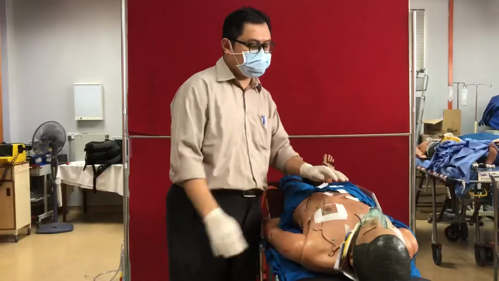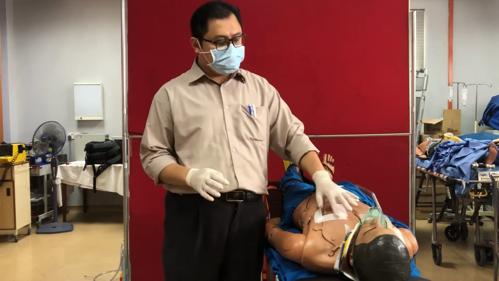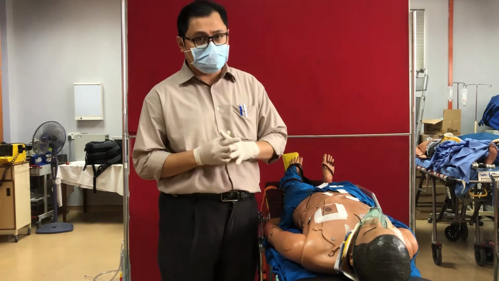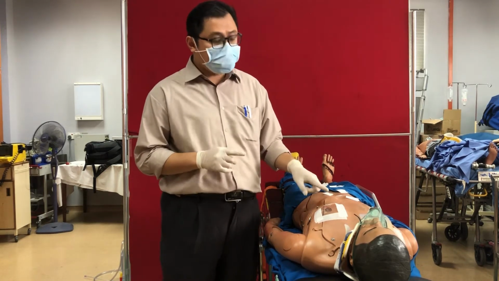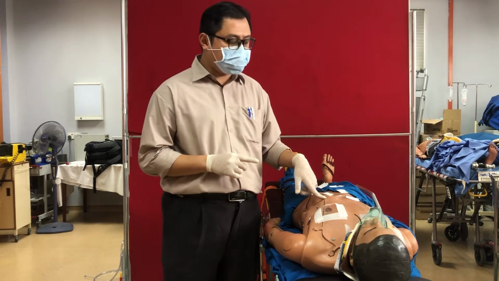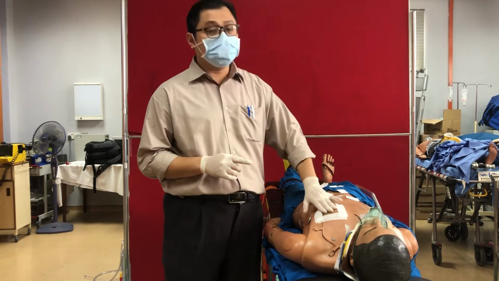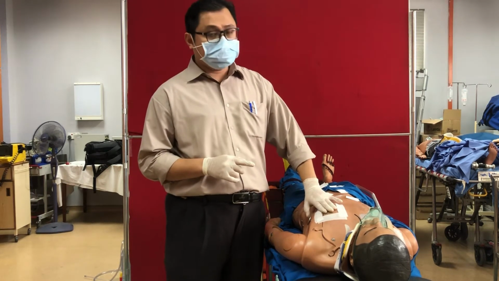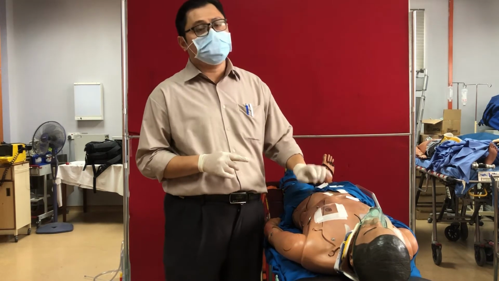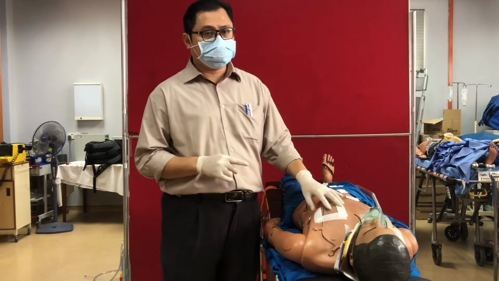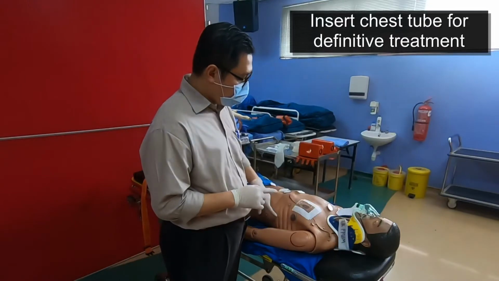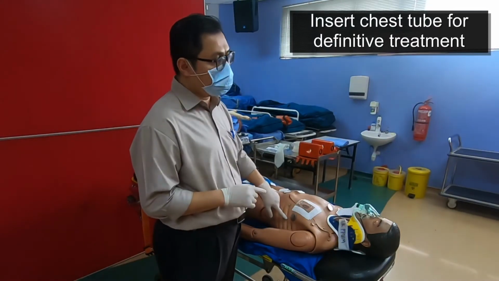Okay, so you recover, you replaster over the three-sided, so you leave another one side to act as the one-way valve. What do you mean by one-way valve? The air can slip out through this plastic during the expiration, but during inspiration, this plastic will cover and then we close this chest wound. So this three-sided occlusive dressing will act as the one-way valve. Next, after you put this three-sided occlusive dressing, then you need to proceed with your chest tube incision.